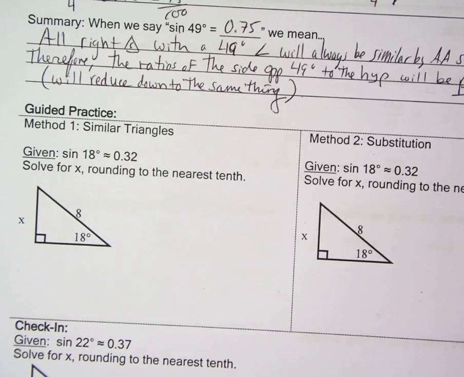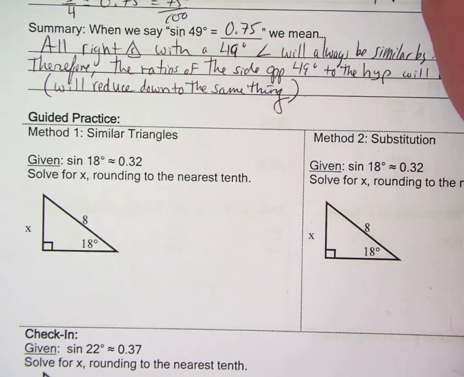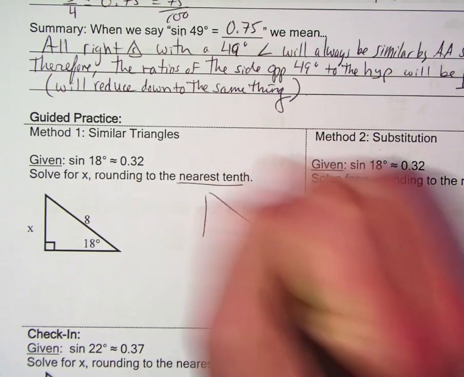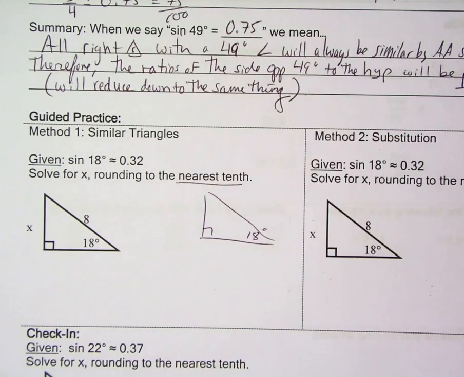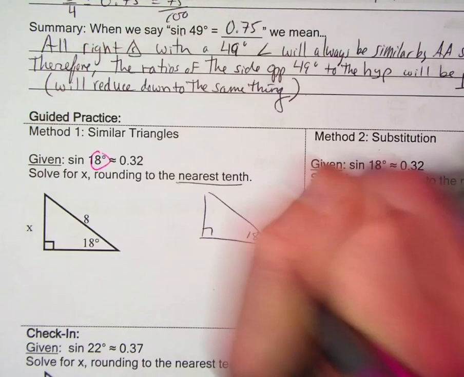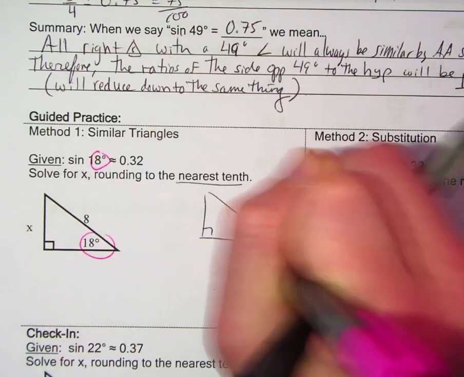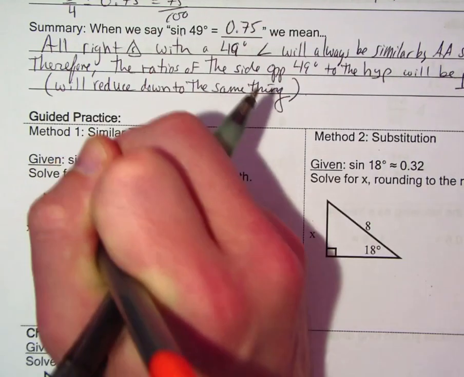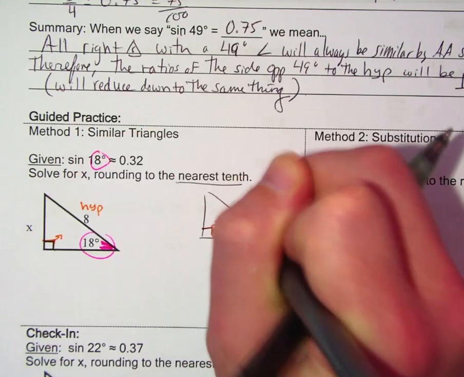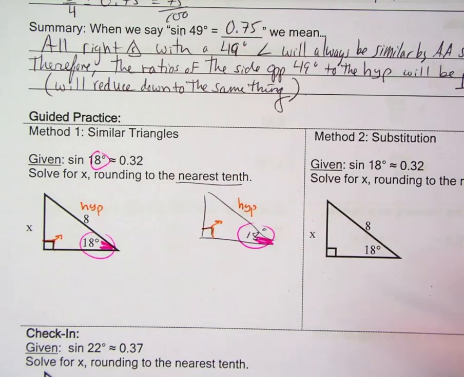We have two approaches again, the similar triangles approach or the substitution method. We want to make sure we round to the nearest tenth, don't forget. Let's go ahead though and set up a similar triangle. I need 18 degrees. So here is my reference angle in both triangles. I have my opposite, my hypotenuse, and all that good stuff. Let's get the hypotenuse set up in both triangles. Here's my opposite.